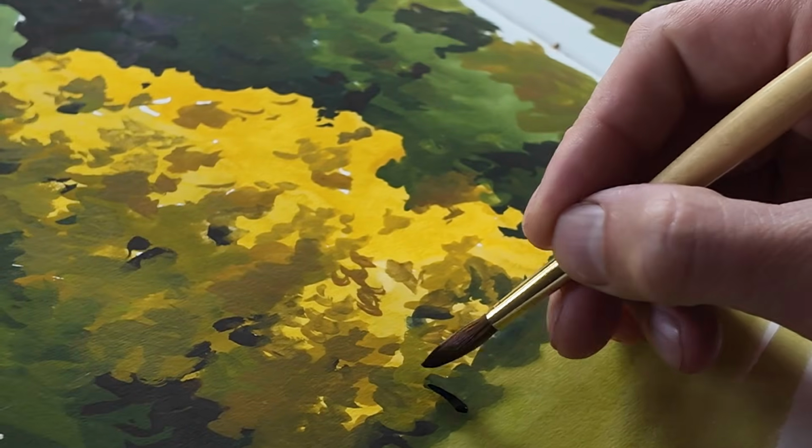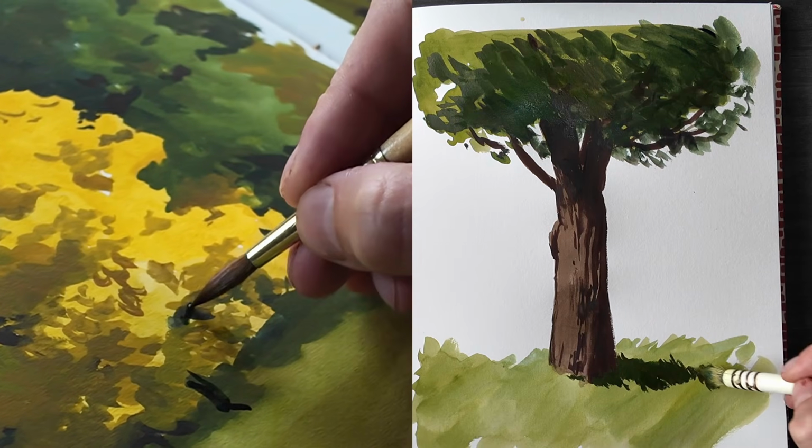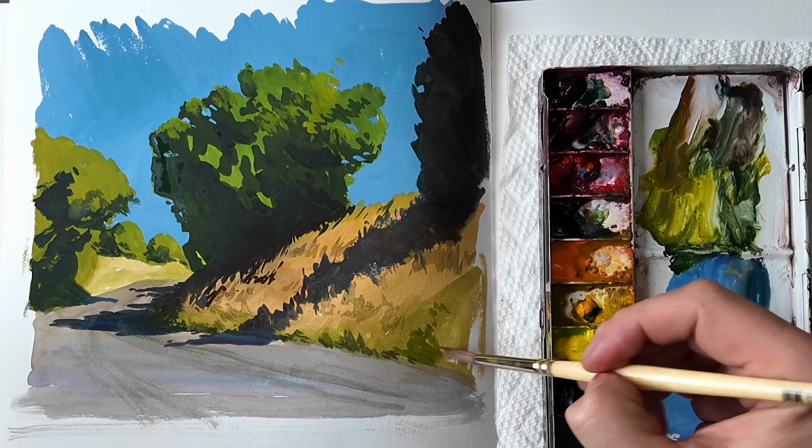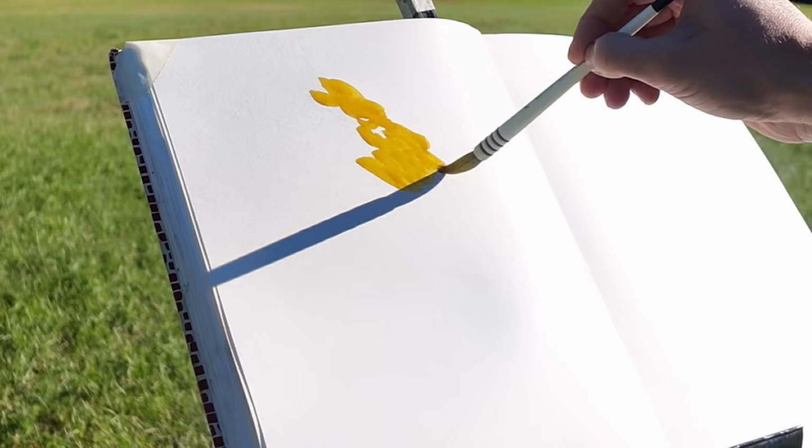Today we're going to work on painting shadows. What colors do you use, how do they create form, and how do you use them to stop what you're painting from feeling like it's just floating on top of the background.